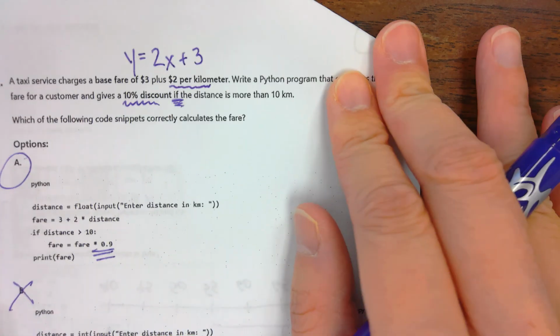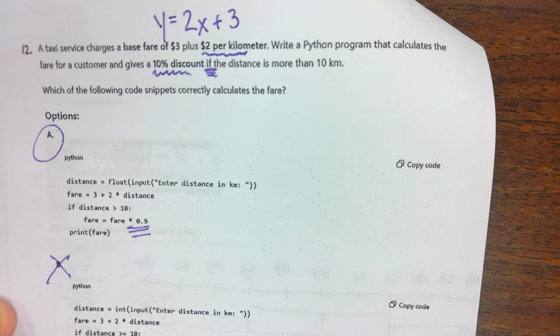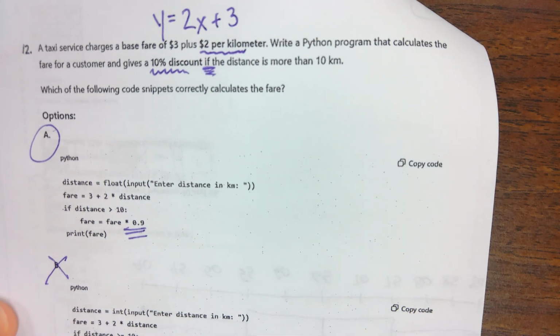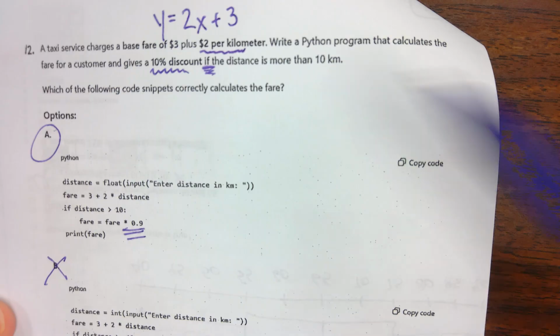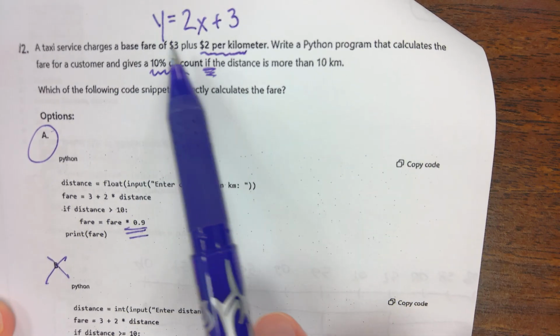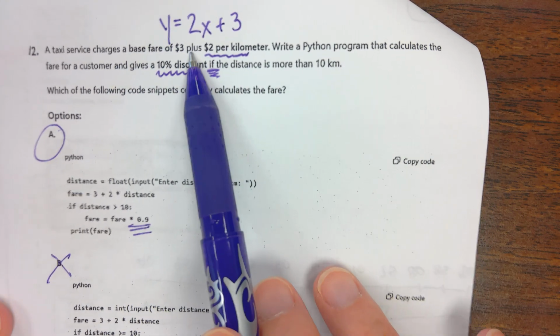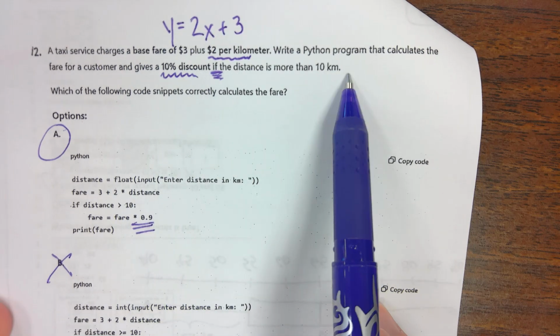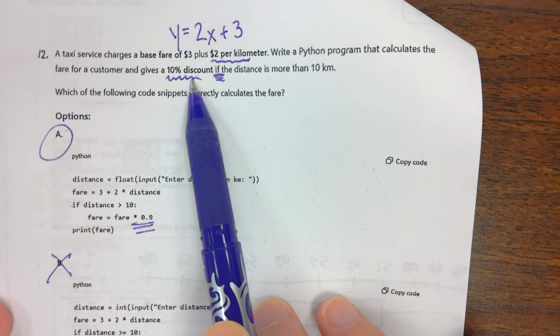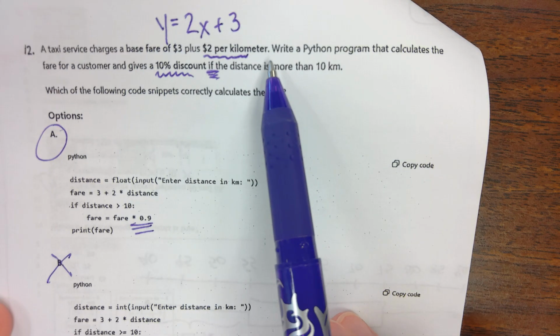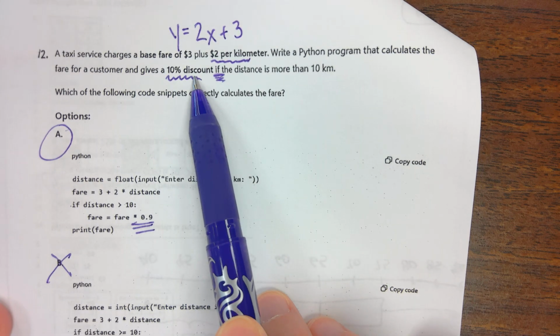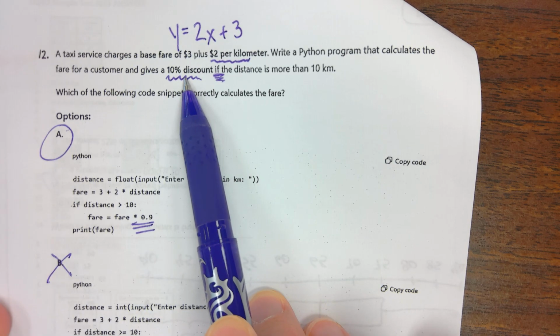Oh, this one right here, number 12, coding. So, Martin, as you were asking, what type of coding question might you see? Something like this. So you are in a taxi, and if you go more than 10 kilometers, you get a 10% discount. Whenever you do this discount percentage, if it's a 10% discount, what do I times it by?